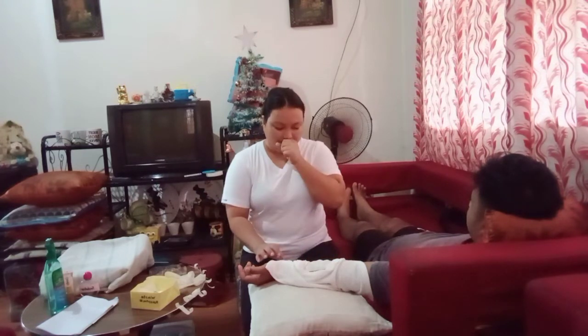So the next procedure will be to see to it that all the windows, curtains, and doors are closed to provide privacy to the patient. So I'm done closing all the windows, curtains, and cubicles. So let's proceed to the next step.